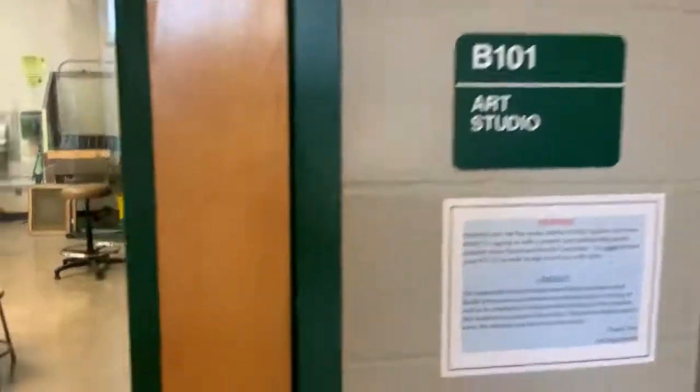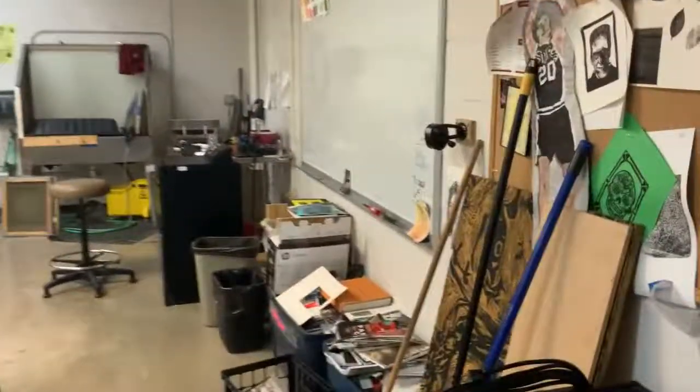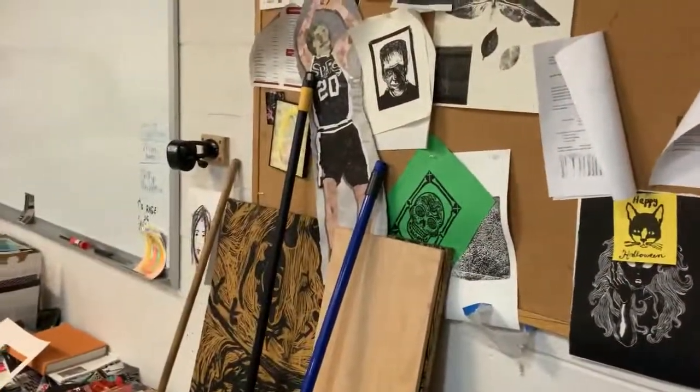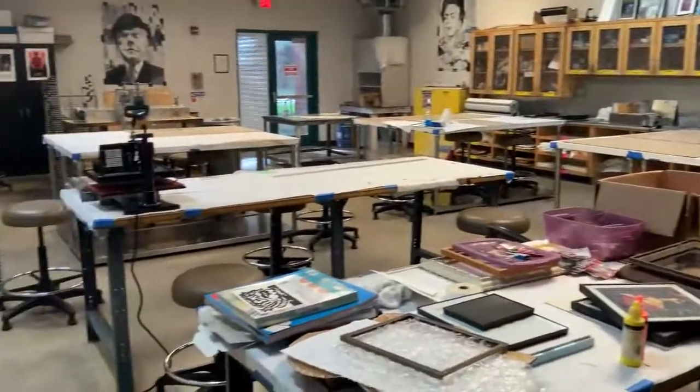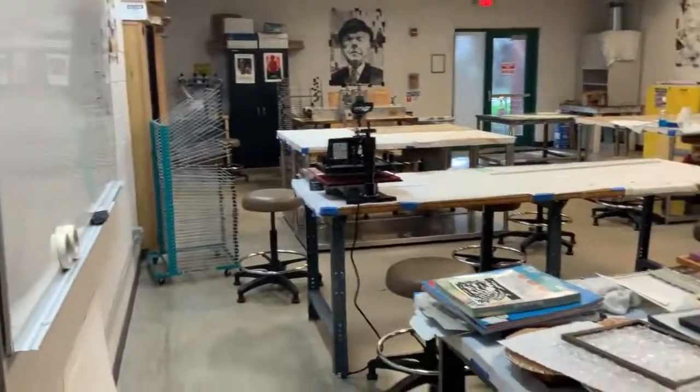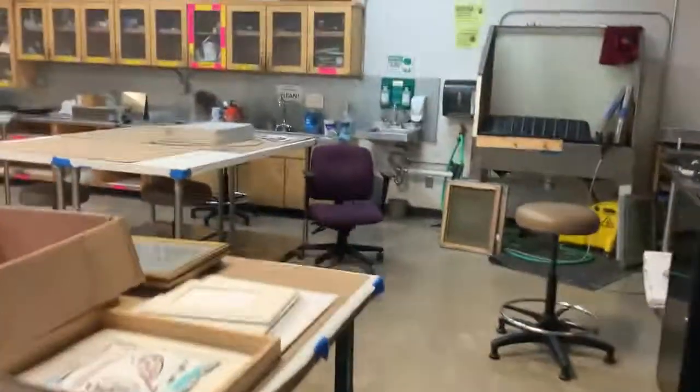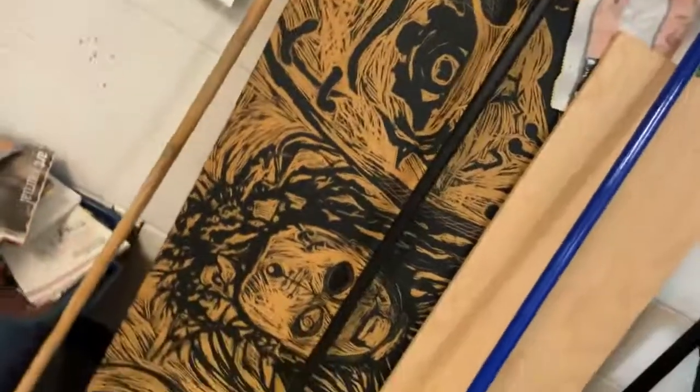There's a Pepsi machine. This is a B101 studio. This is our printmaking room. This is part of the graphic arts degree plan, but it's also a field of study option for visual arts. You see, this is a woodcut right here.